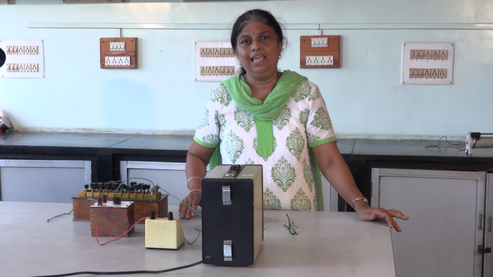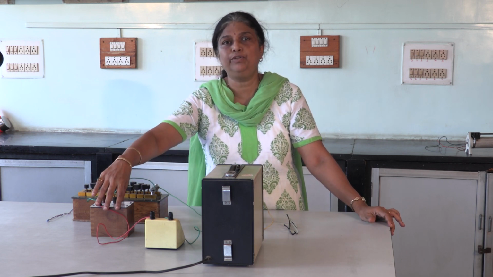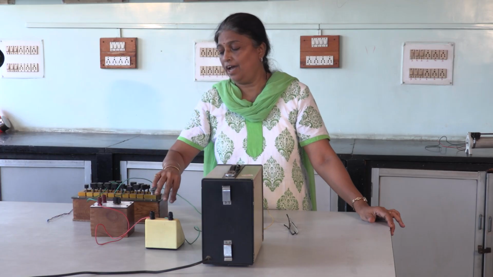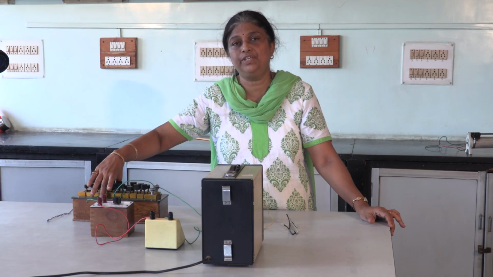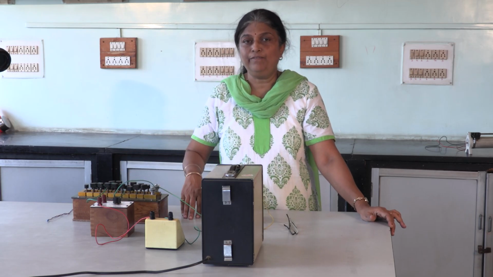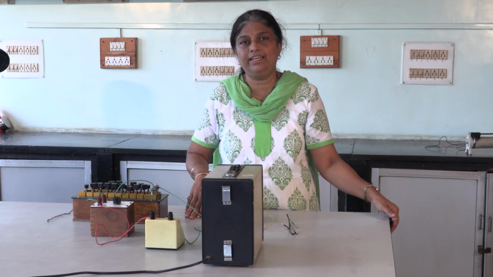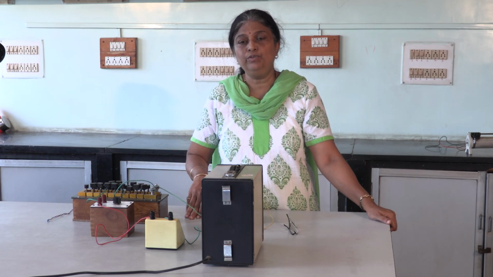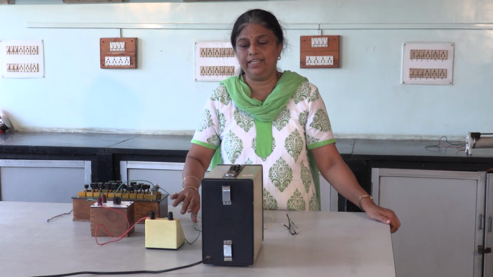What is L? L is your inductor. So this is the inductor which is given to you. Then what is R? R is the resistor. So this is the resistance box which is given to you. Now you have to do the connections according to the circuit diagram. So this is the circuit diagram which is given to you. Now arrange the apparatus according to the circuit diagram.